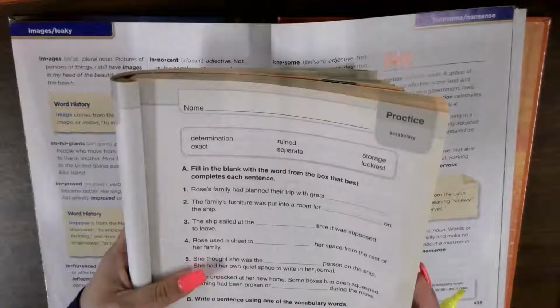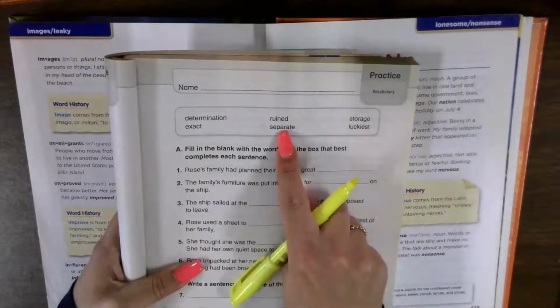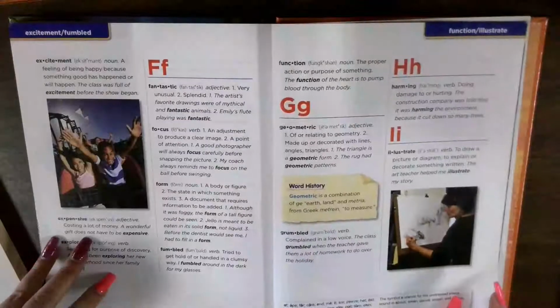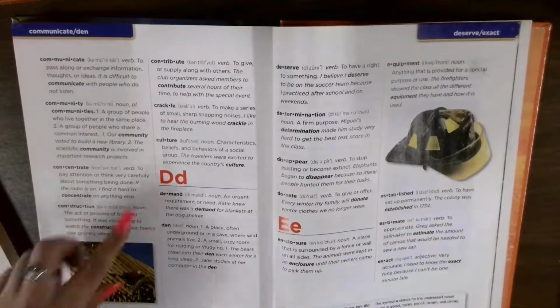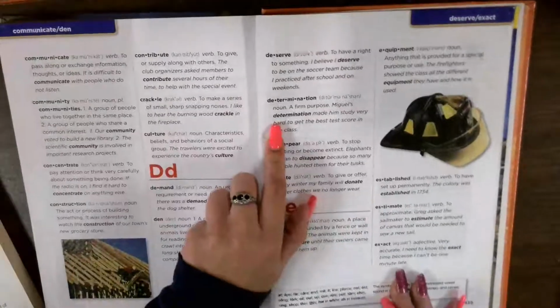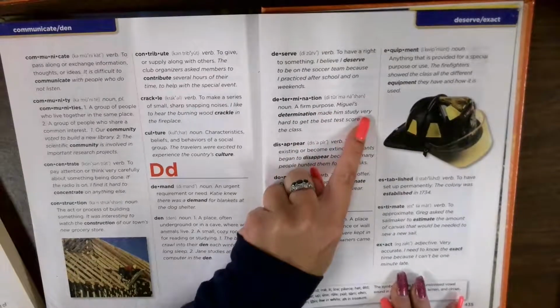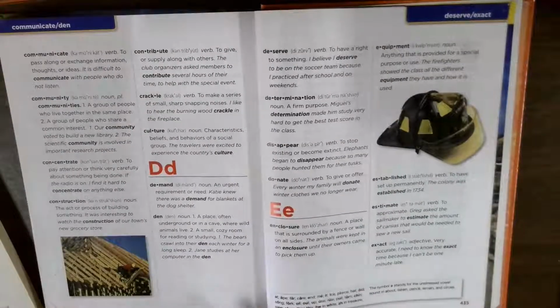So let's see, and these are in alphabetical order. You probably already know what luckiest means, right? But maybe you don't know what determination means. So I'm going to turn, okay, F, G, H, I, nope, D comes before that. Here we go, 434 is the page number I'm on. There's the D's, demand, den, deserve, determination. Here we go. So it means a firm purpose. Miguel's determination made him study very hard to get the best score in the class.